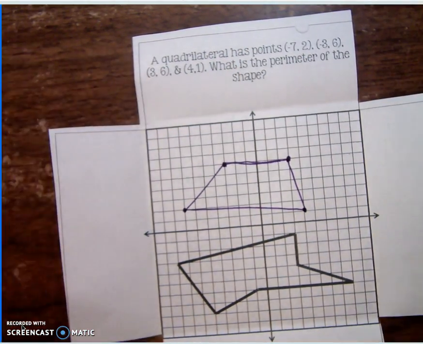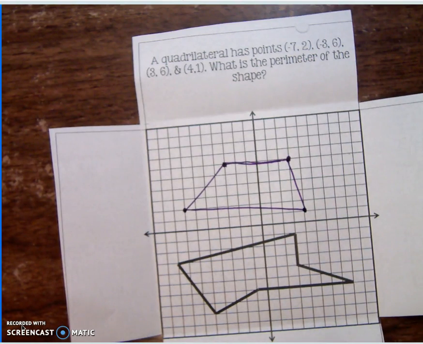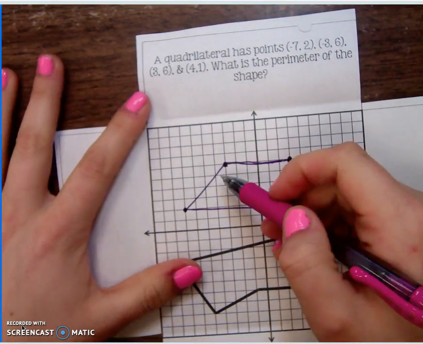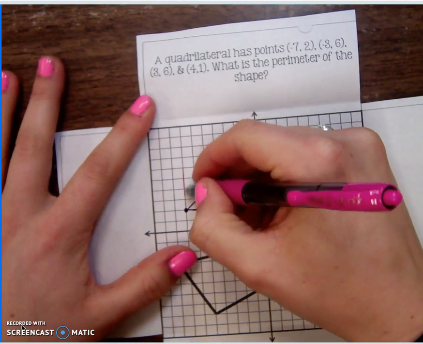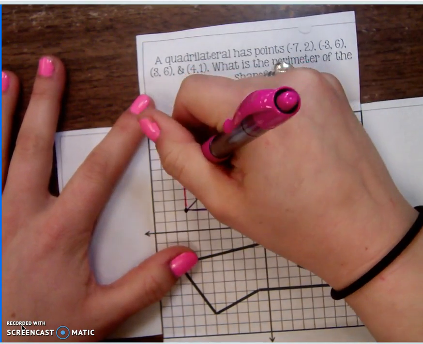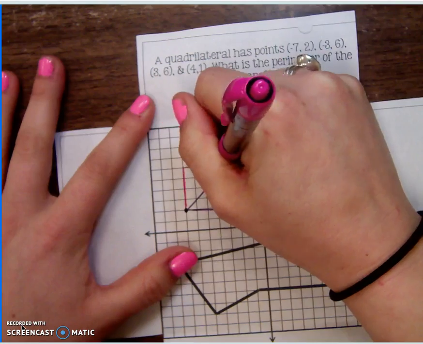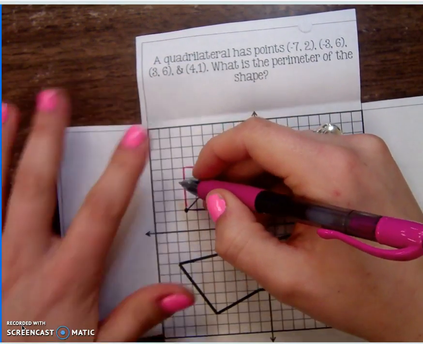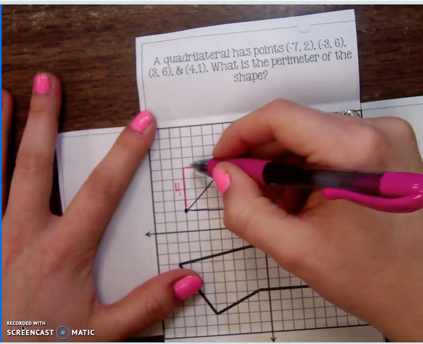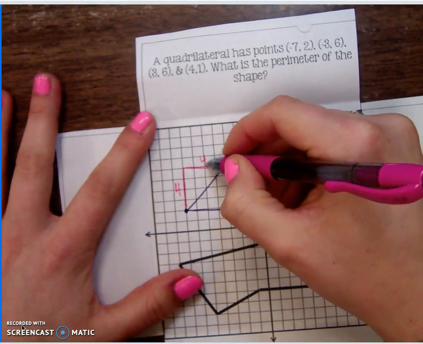Now step one is to measure our diagonals with the Pythagorean theorem. Here's my diagonal. Here's part one. I'm going to make this into a right triangle. This is 4 units by 4 units.